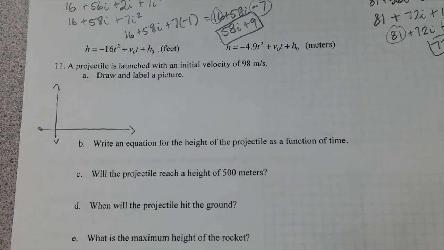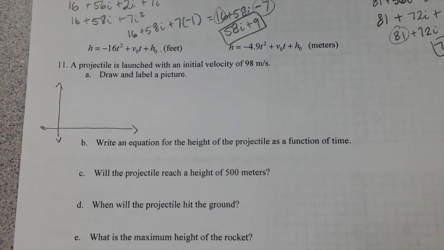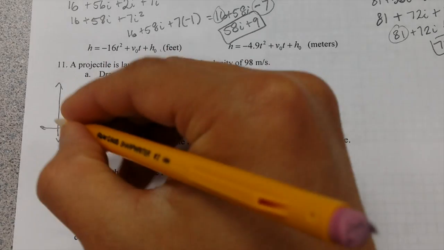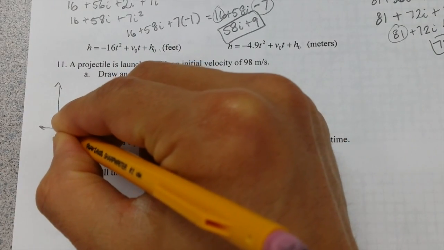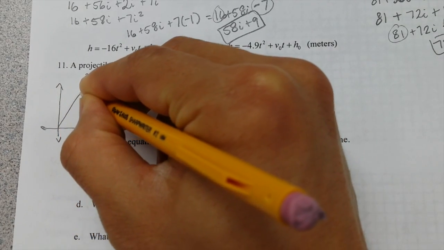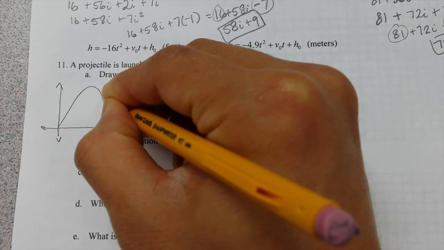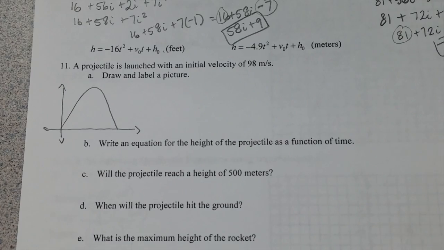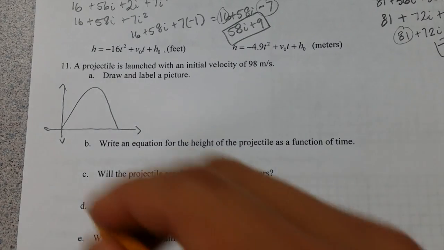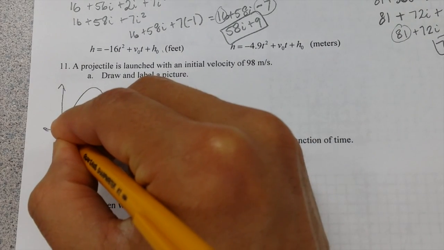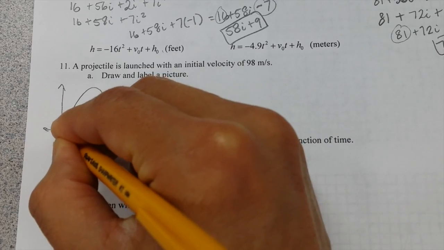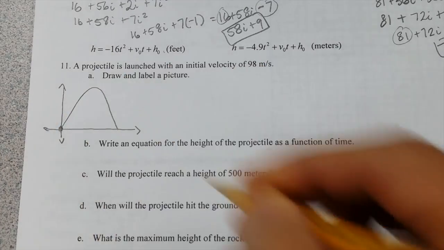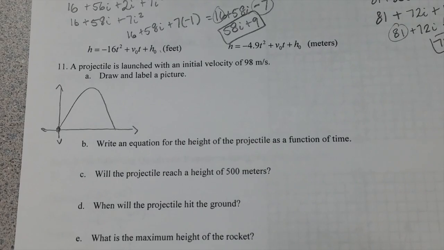Now, it's launched, so something is launched up in the air, right? And it's coming back down. And it starts at 0, right? It always starts at 0. So here we're trying to make it like it starts at the origin. And let's write an equation.